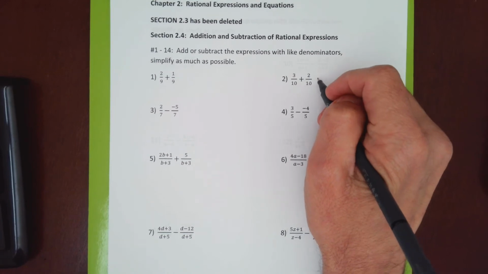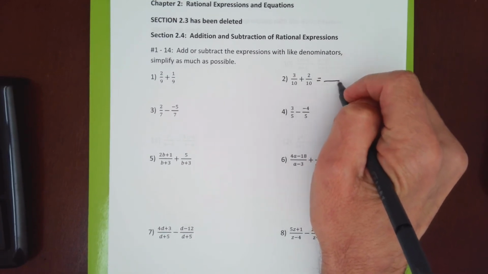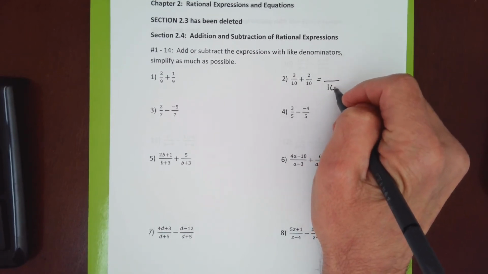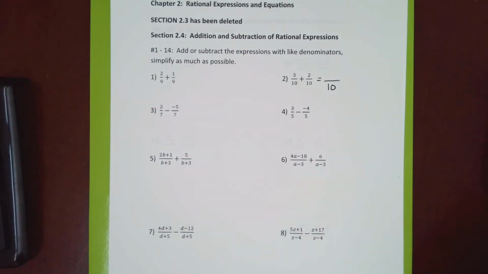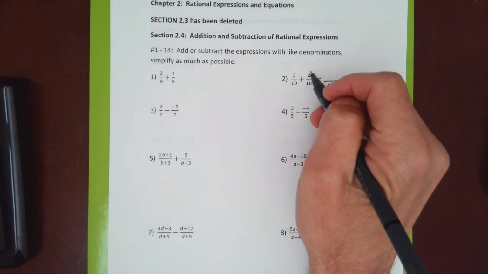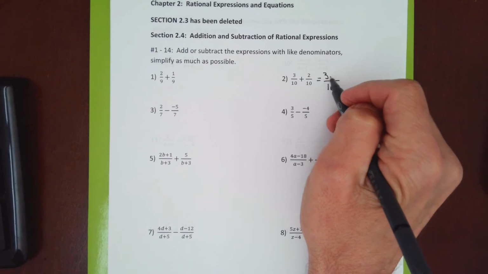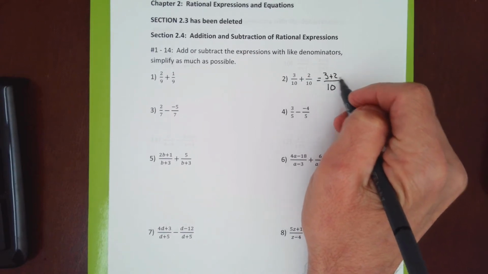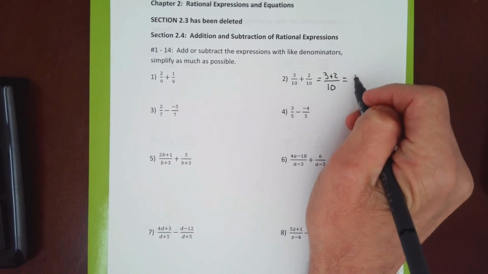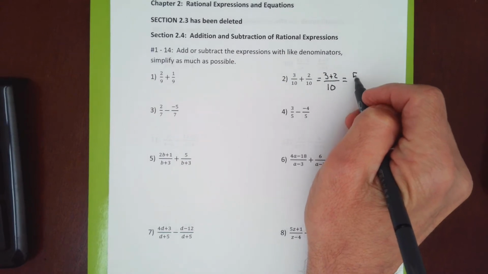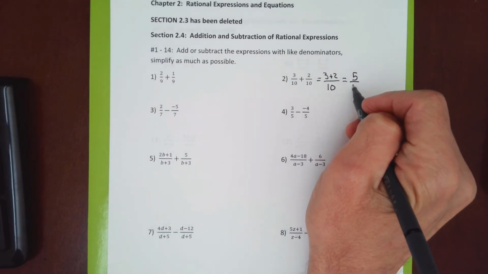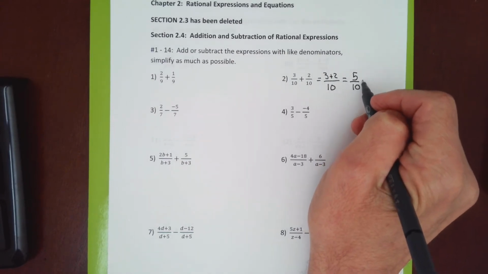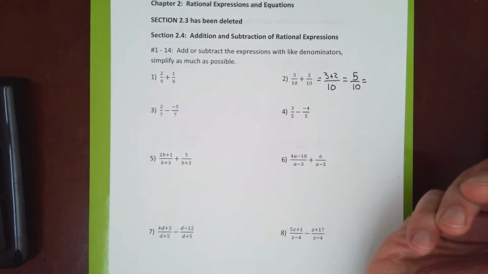Problem 2 is an addition problem of fractions that both have a common denominator of 10. When we're adding fractions, we just add the numbers in the numerator, leave the denominator unchanged. In order to add fractions, you have to have the same denominator. If the denominator isn't the same, you need to do some work to make the denominator the same.